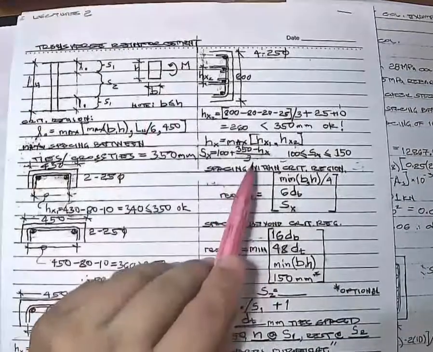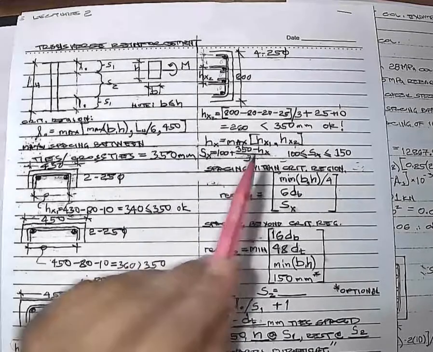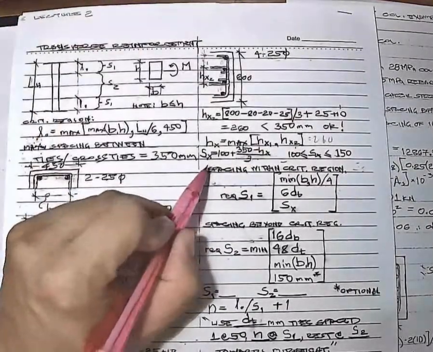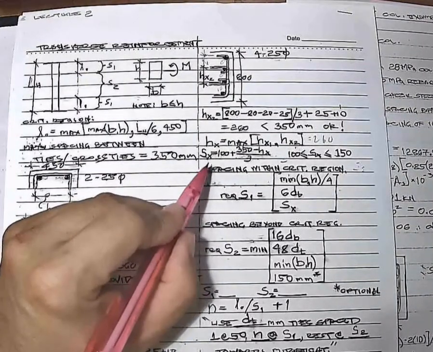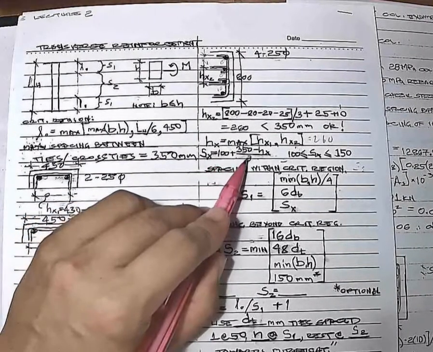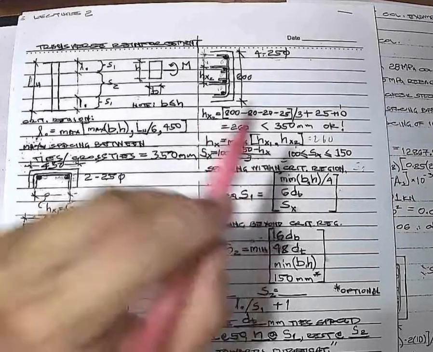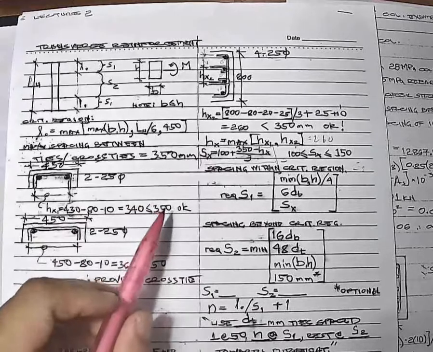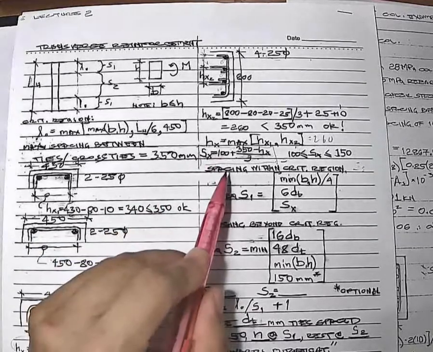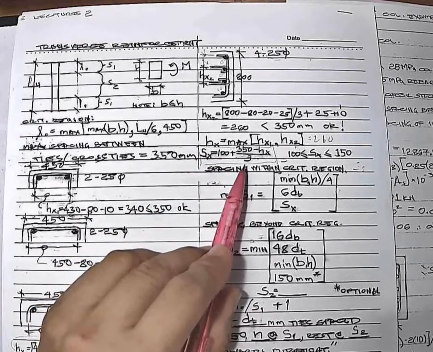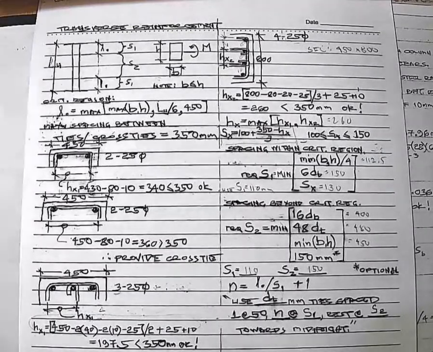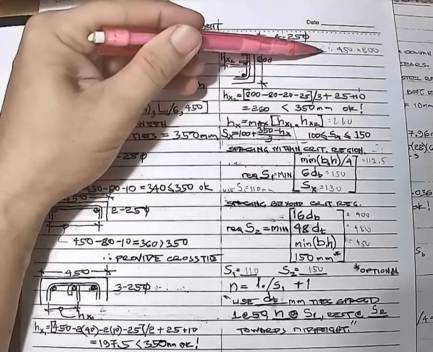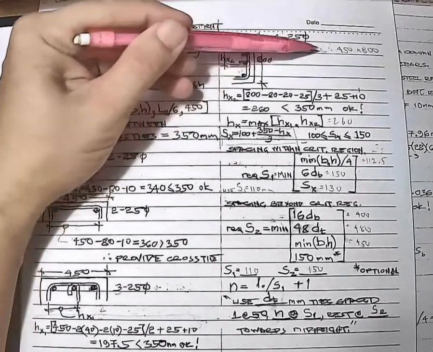Okay, so we now compute your S sub X. Your S sub X is 100 plus 350 minus HX all over 3. Now, this is an equation. Okay? So, equation yan. Okay. What is your computed? And then, what is your, let's say, ang ating section ay 450 by 800.